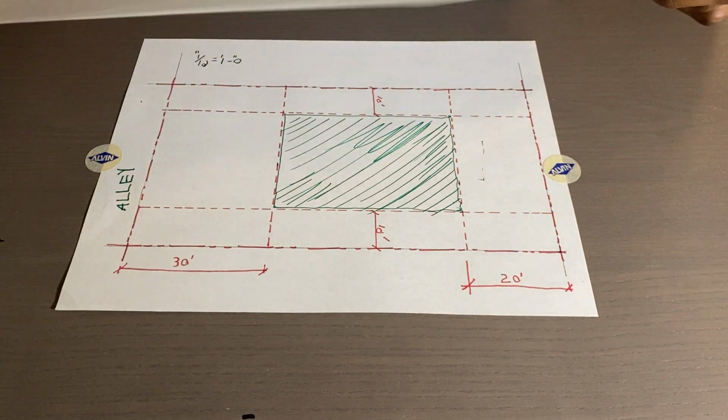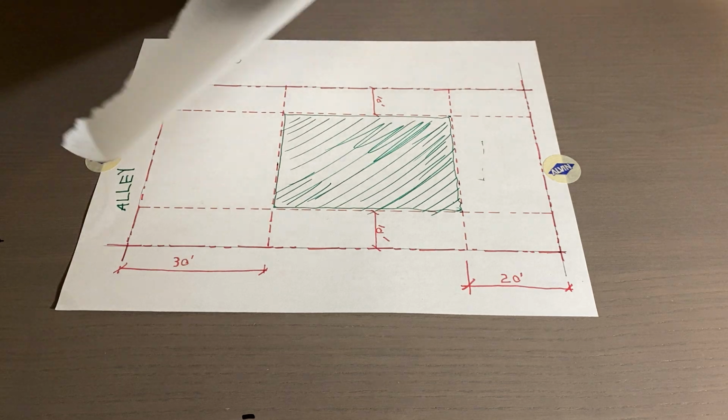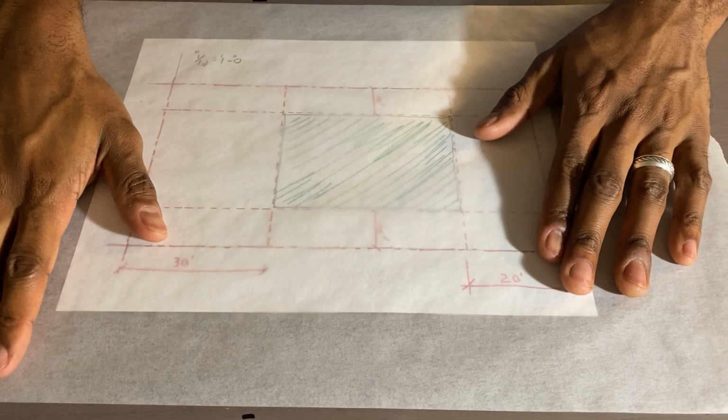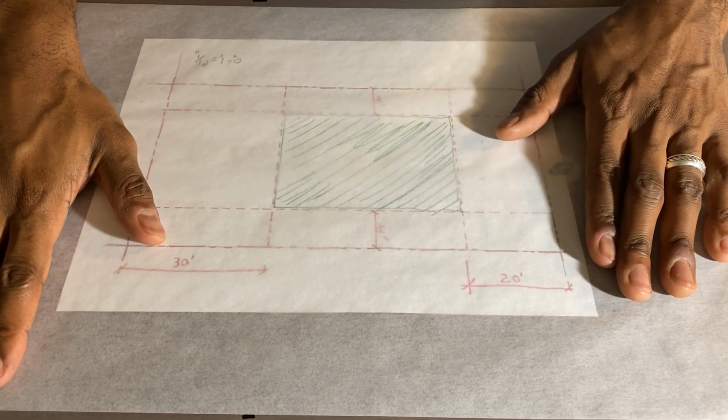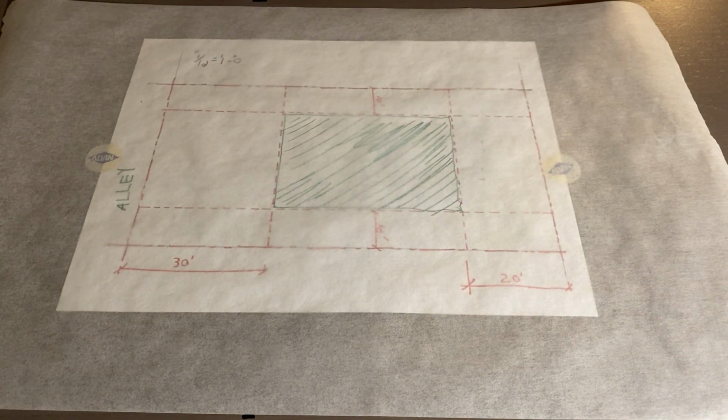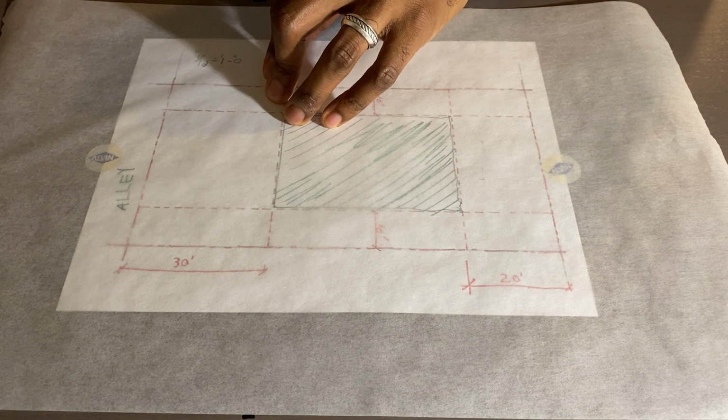Again, these are just rough sketches. They're not meant to be pretty, although you can make them look pretty. But that's not the intent. The intent is to communicate an idea and to help you as a developer understand what your entitlement potential is. So let's try this one more time, and I'm going to try not to mess up this time.